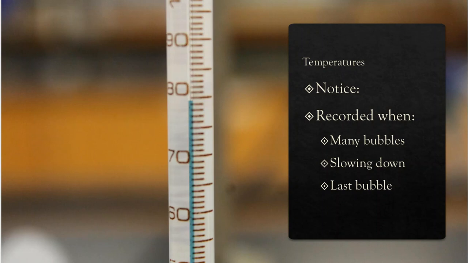So 3 temperature recordings is what we've made. One, when we got a stream of bubbles; 2, when the bubbles slowed down significantly from before; and 3, the temperature of the very last bubble. And I can use all 3 of those to maybe help me make my decision on which identity this unknown is going to be.